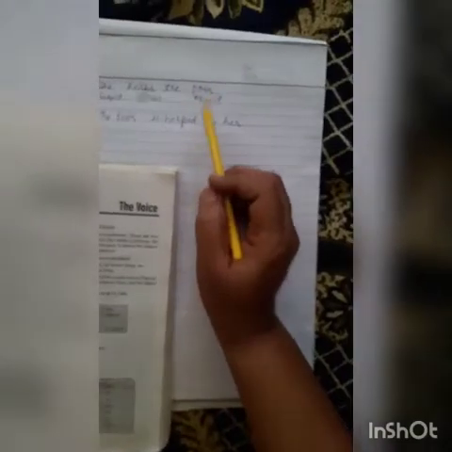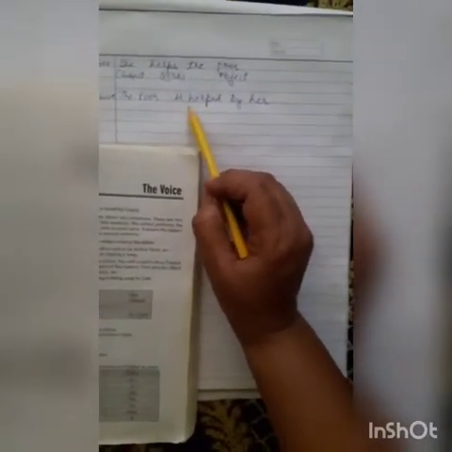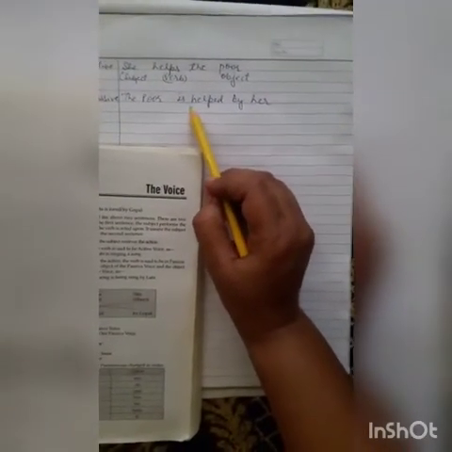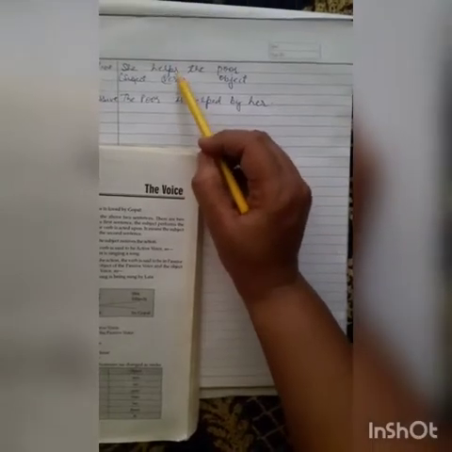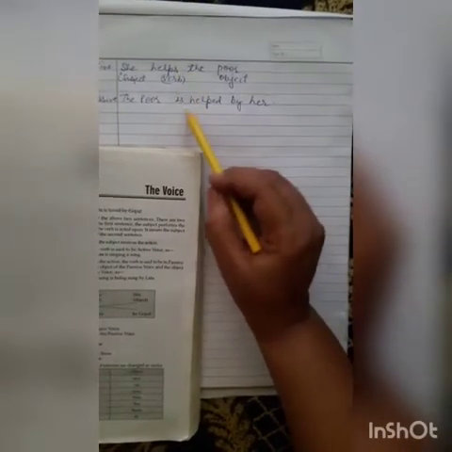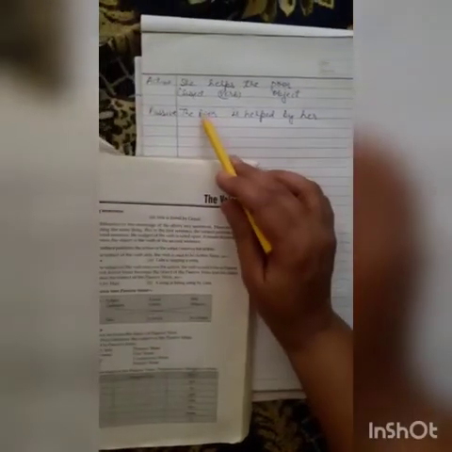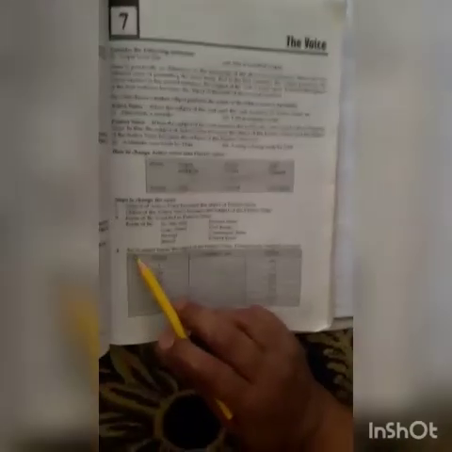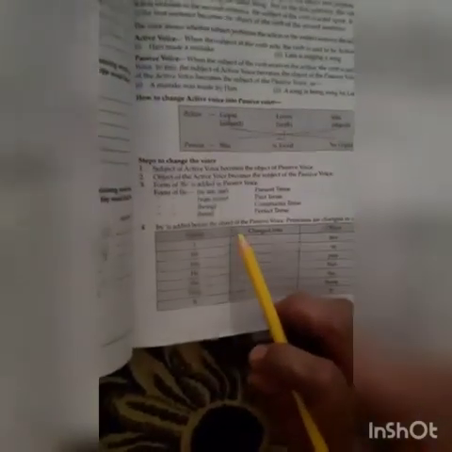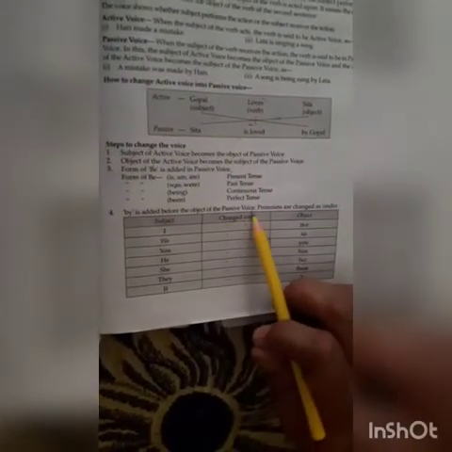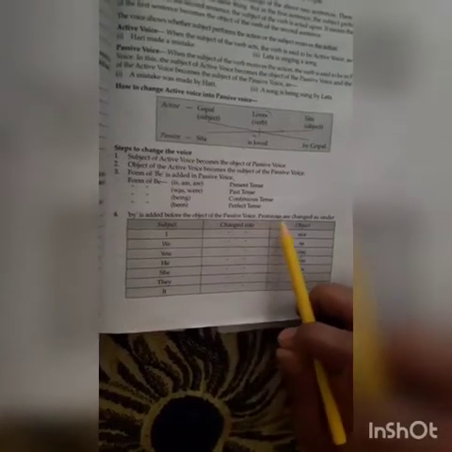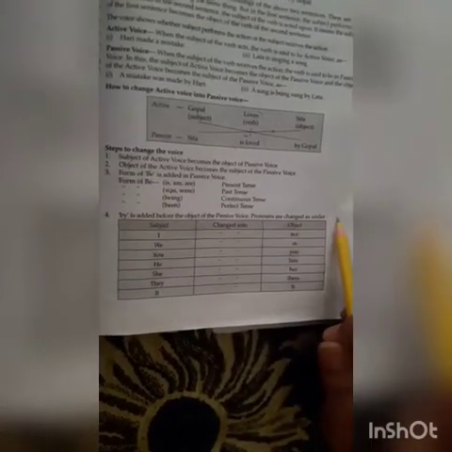So when we change this sentence, she helps the poor, we use the form of be, is, because the sentence was in present tense. So we used is with the subject. The fourth step, by is added before the object of the passive voice. Pronouns are changed as under.